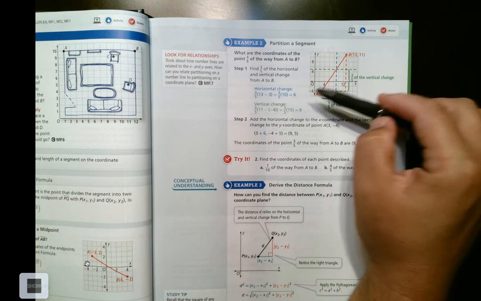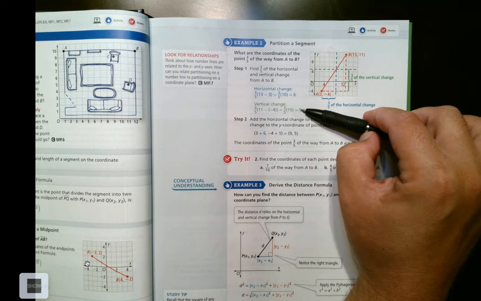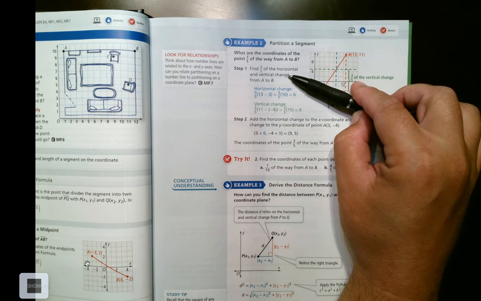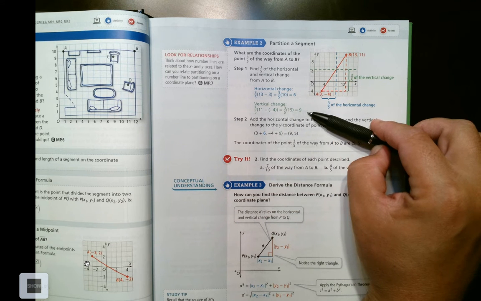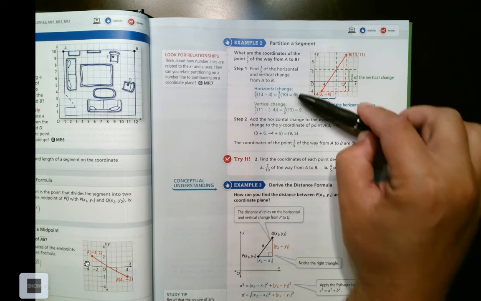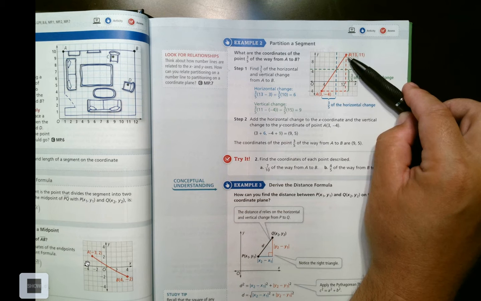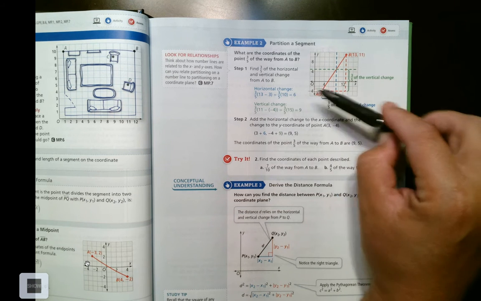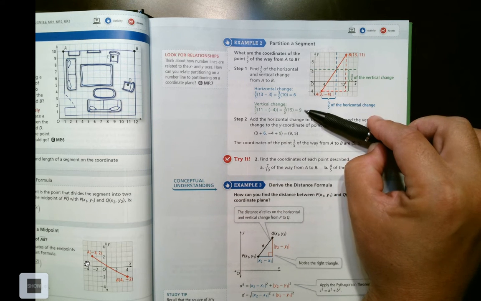So that's important. That's not your x and y. It's not like the point that's 3/5 away from A to B is 6, 9. That's not the case. This is just how it's changing from A to B. It's changing by a value of 6. It's changing by a value of 9, horizontally and vertically.